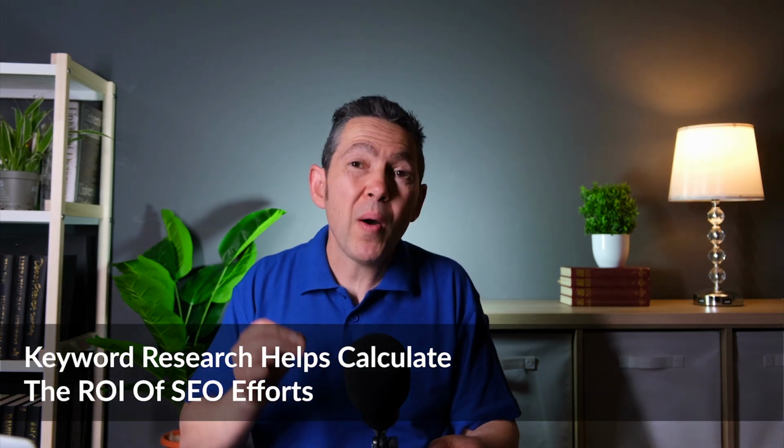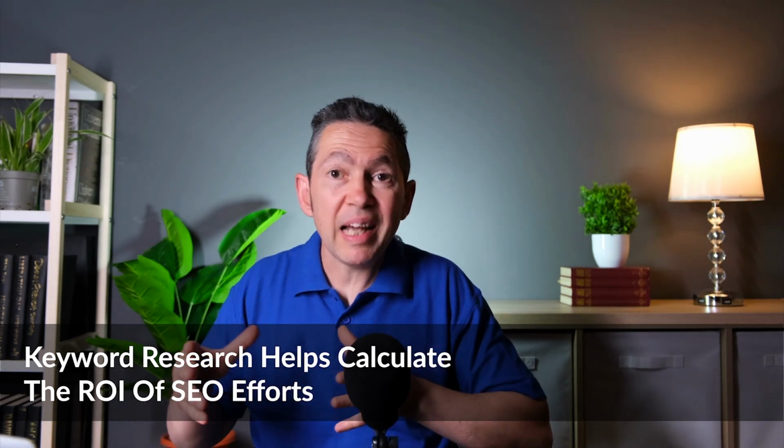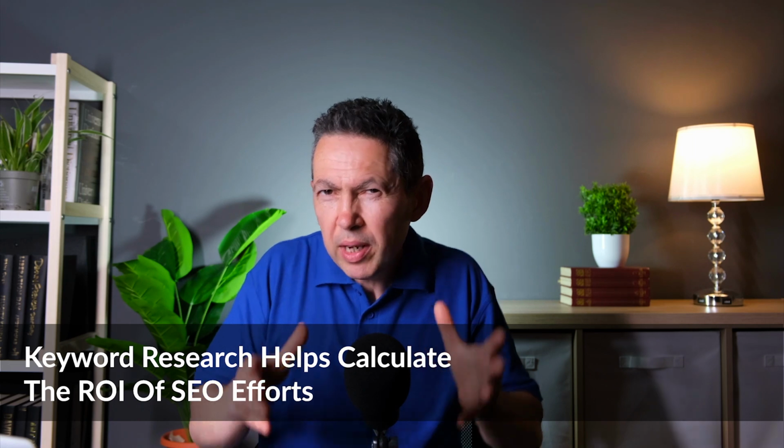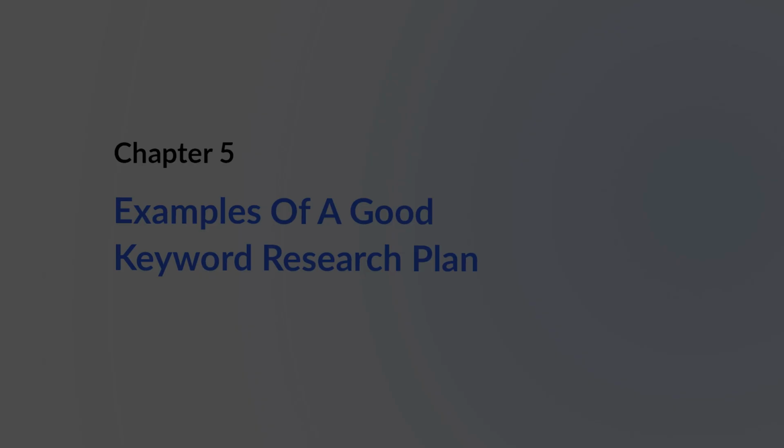Additionally, keyword research helps us determine the ROI, that is, the return on investment on our SEO effort, based on the search volume of those keywords and the competitiveness. So we can ensure the keywords we do target are worthwhile and we're not wasting our time. In short, keyword research can help us determine the right strategy to rank higher and faster in the search results.